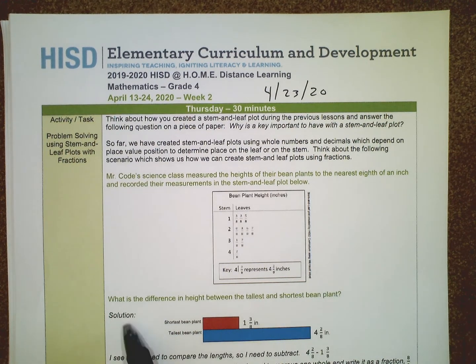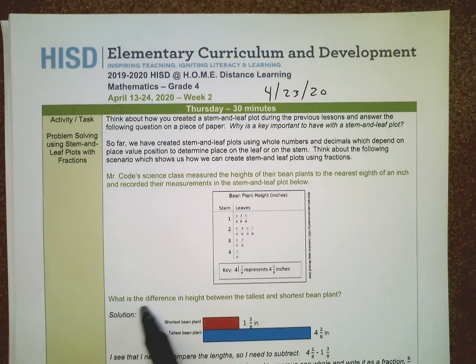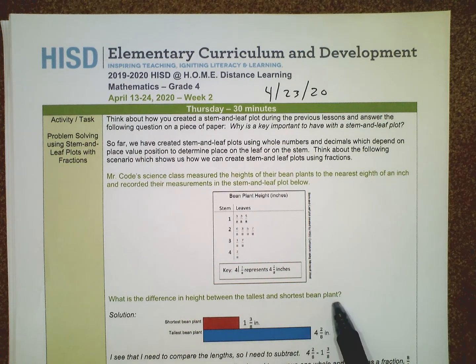Okay, and so the question is, what is the difference in height between the tallest and shortest bean plant?